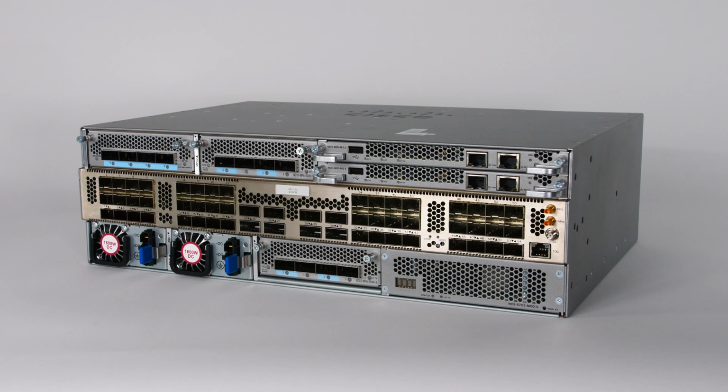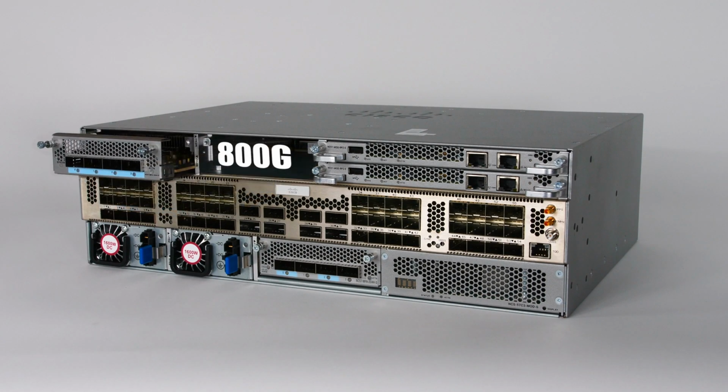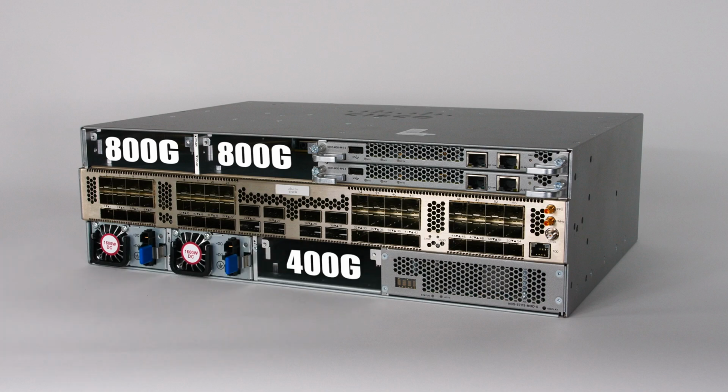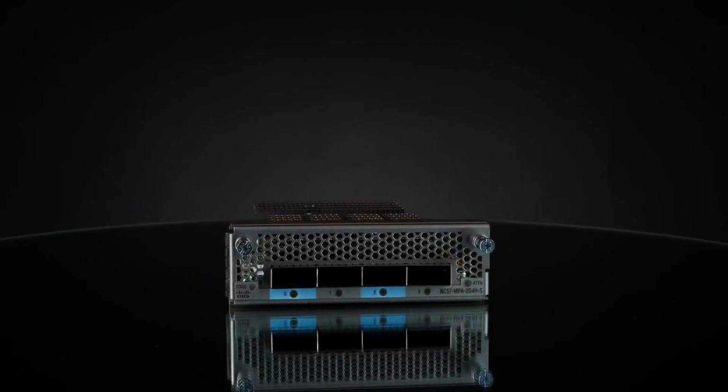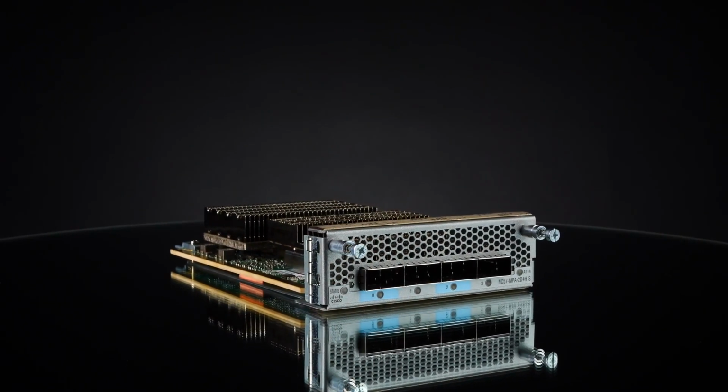Both the base and scale variants would have 3 slots for the MPAs. 2 of these slots would support a bandwidth of 800 gigs each, and 1 slot supports a bandwidth of 400 gigs. Please note, all the existing MPAs are supported on this chassis, so in a way it would provide investment protection to our existing customers. We also have a very promising lineup of MPAs coming up with future releases.